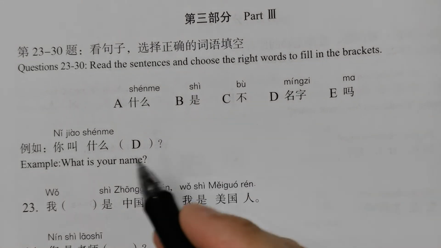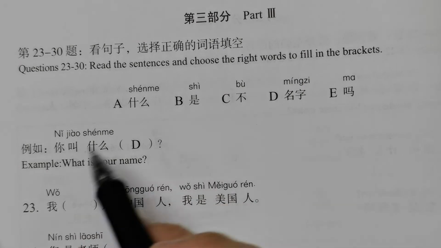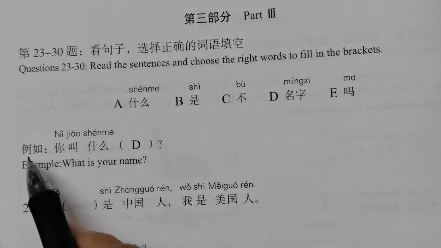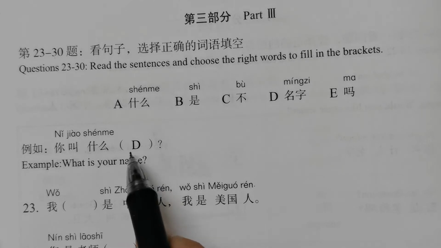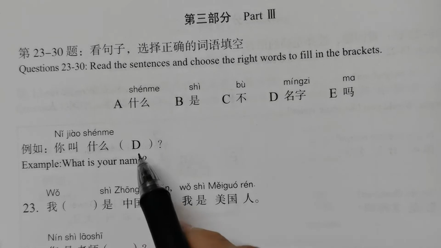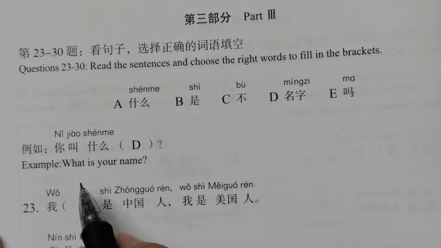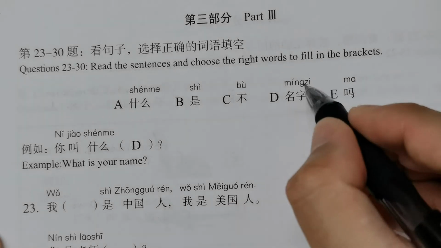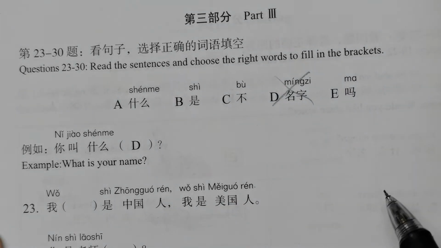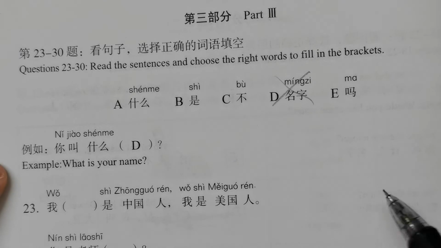There are a few options here. For the example, 你叫什么? Just put the letter in the brackets. It's D. 你叫什么名字? Meaning, what is your name? This one is already in the example.